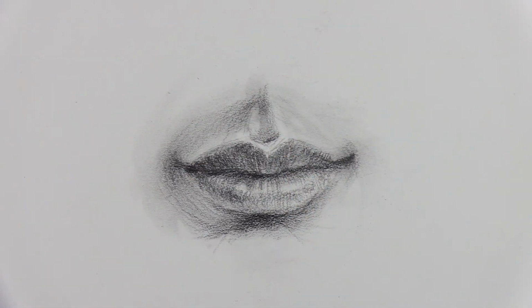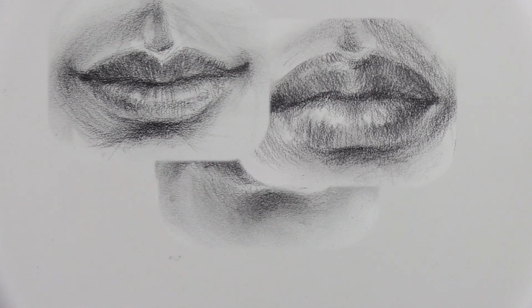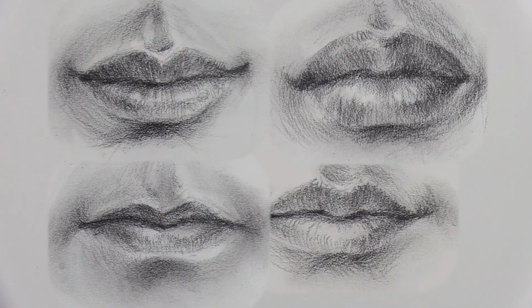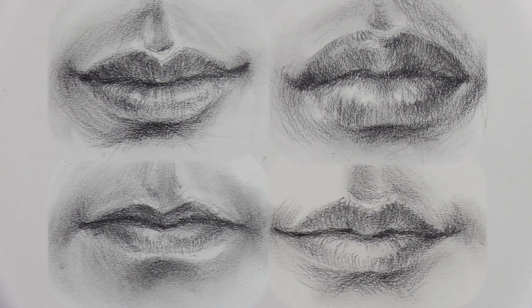Okay, so even though all mouths are different, knowing what structures to look for will help us see them and draw them much more accurately.